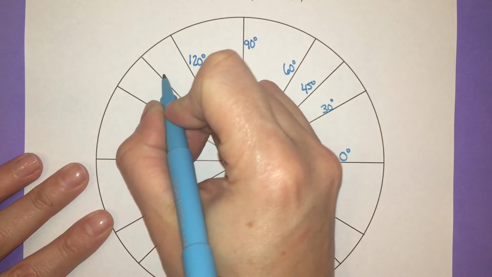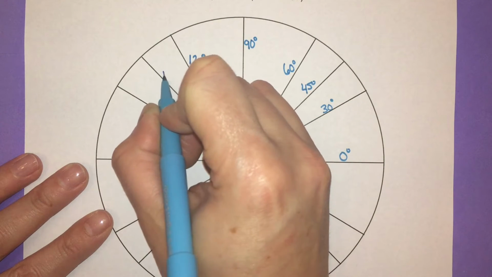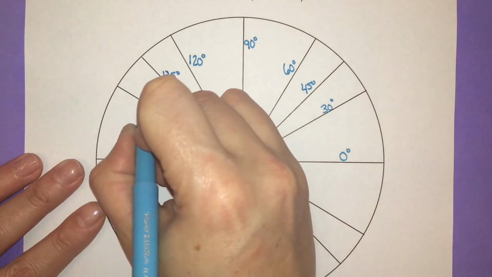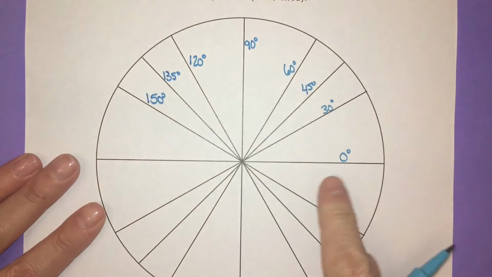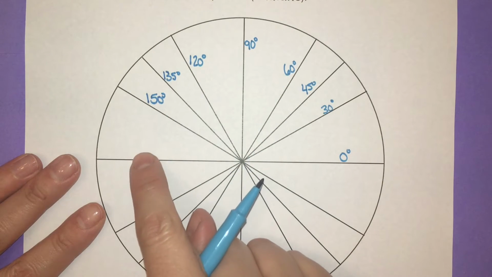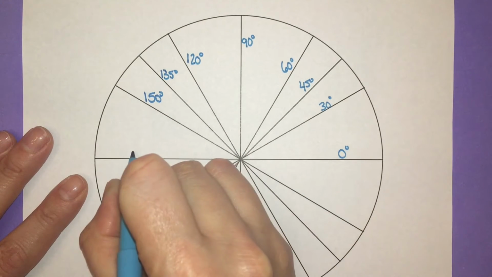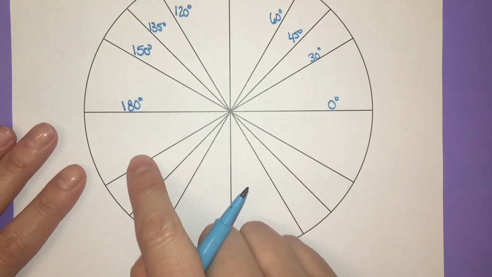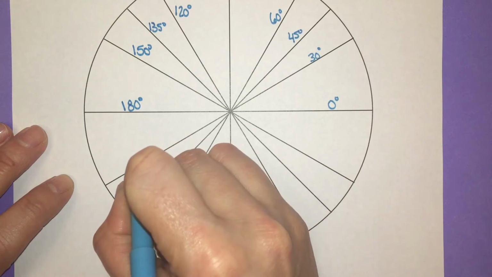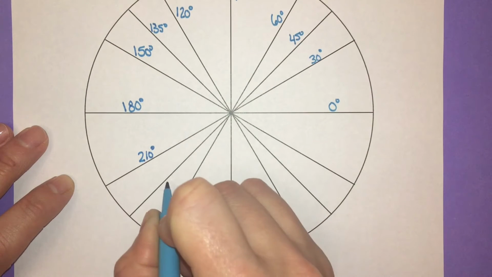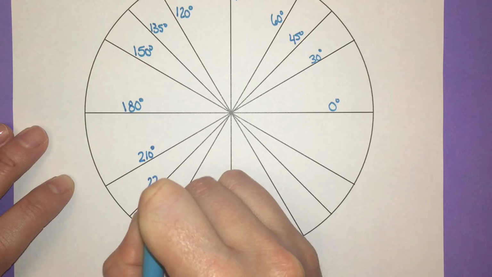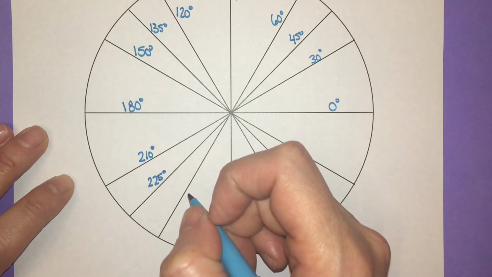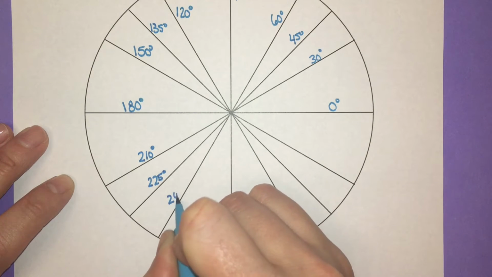All right, so over here, this line would be 135 degrees. We have 150 degrees. Right, all the way halfway around is 180 degrees. All right, down here, we're down to 210 degrees, 225 degrees, 240 degrees.